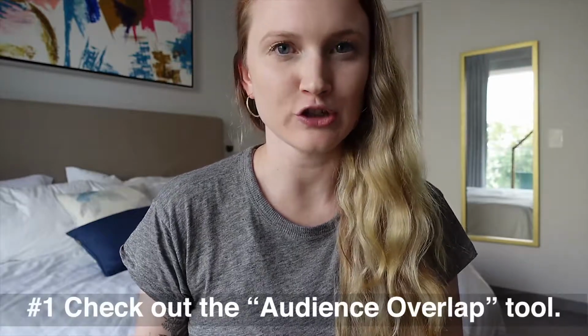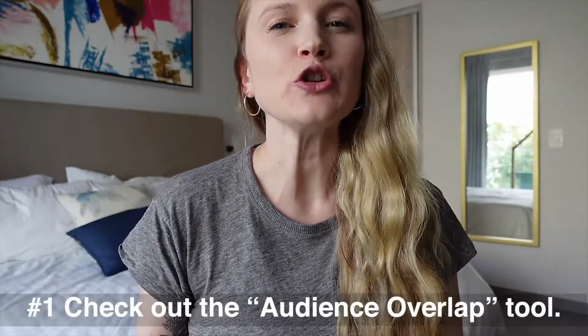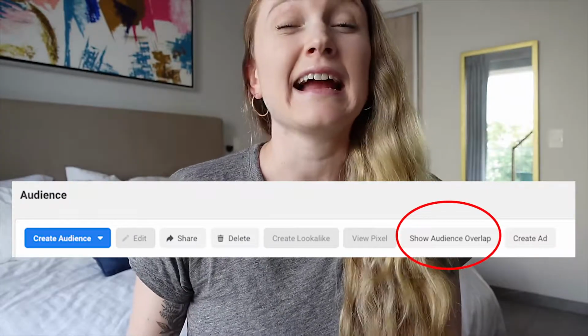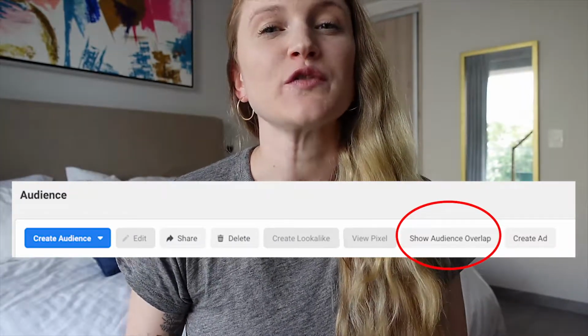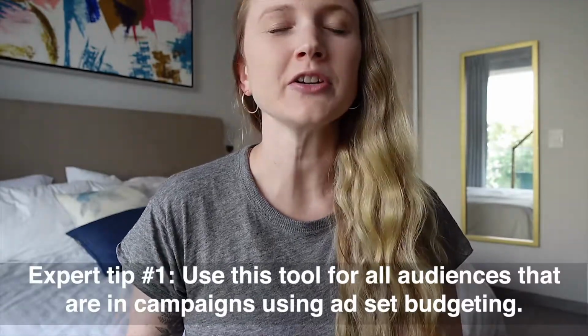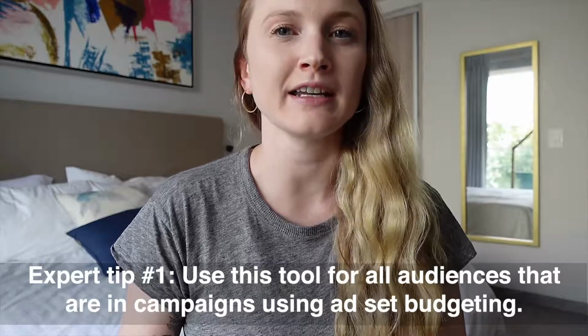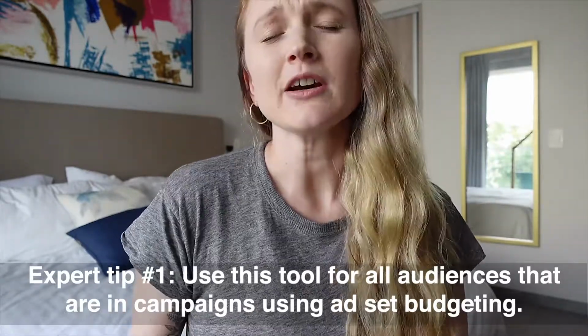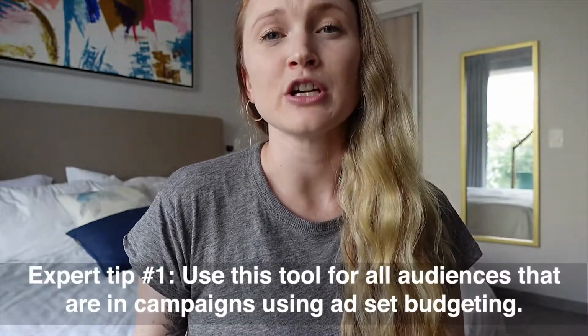And the first one is to actually just check out the audience overlap tool. And this is going to show you how many people are actually overlapping in each of your audiences. And I highly suggest that you do this for every single prospecting audience that you want to test, particularly if you're going to be using one audience per ad set in an ad set budget campaign. To be honest, I only really use ad set budgeting when testing out new prospecting audiences.